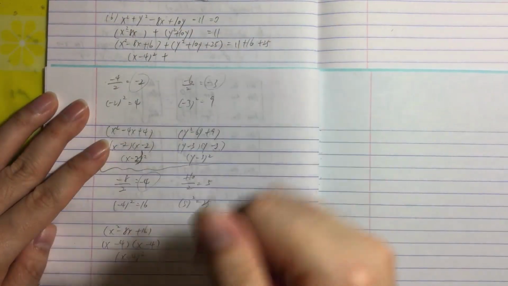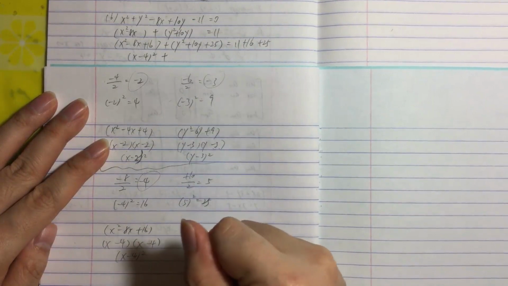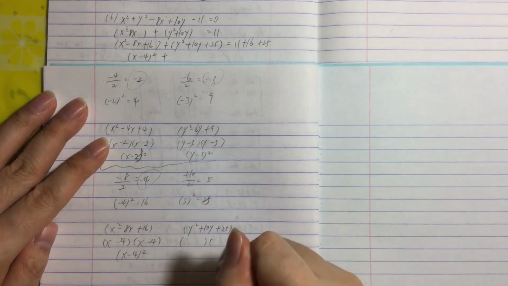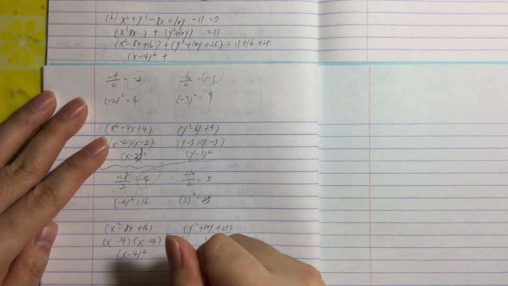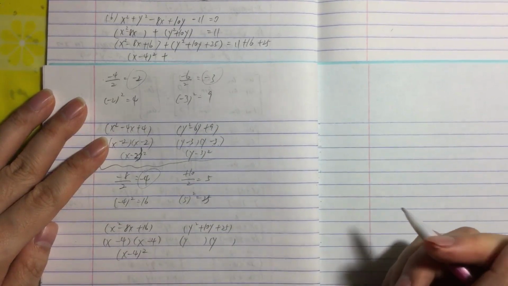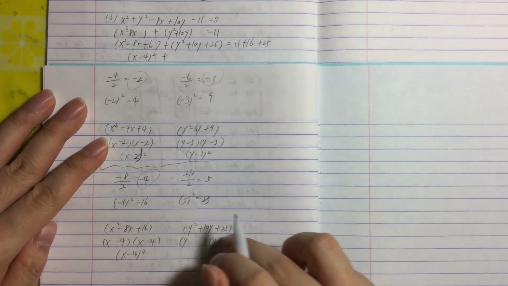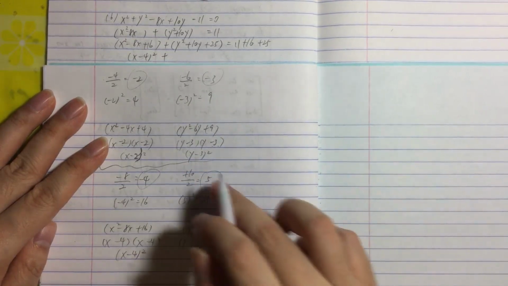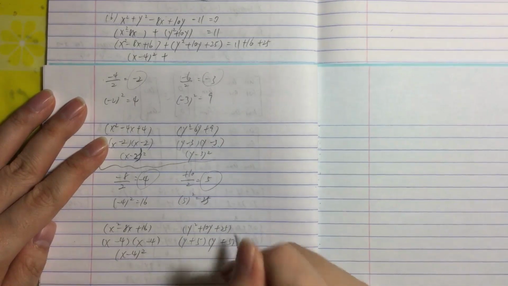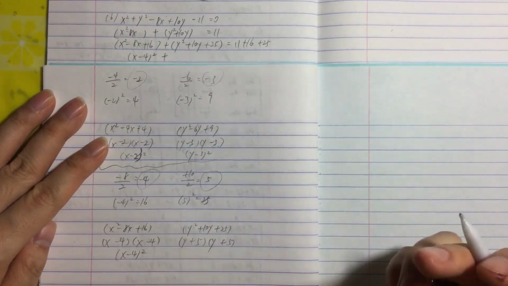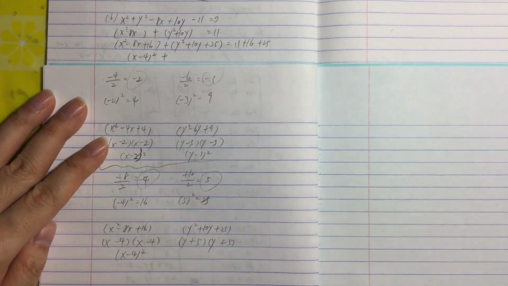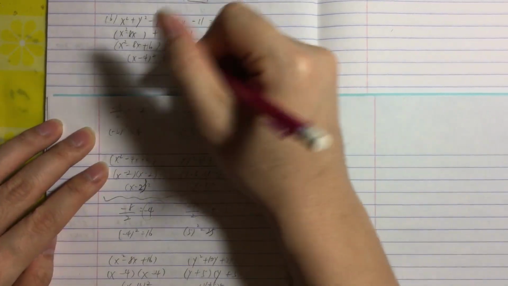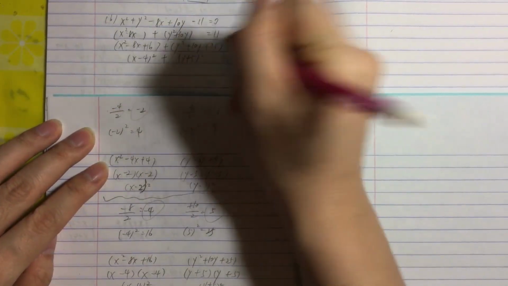Do the same thing for the second parenthesis. Factor y squared plus 10y plus 25. First of all, draw two parentheses. Put y's in each parenthesis first. And then find two numbers. When we multiply, we get 25. When we add, we get positive 10. We can try 5 times 5 is 25, and 5 plus 5 is 10. Then since we get y plus 5 twice, we can write it as y plus 5 squared.